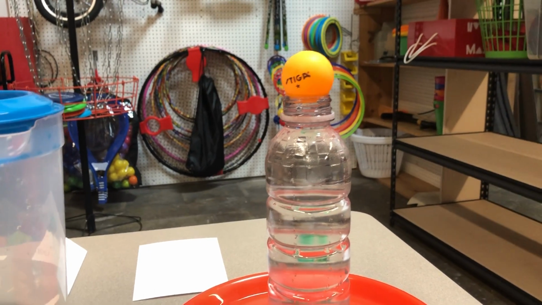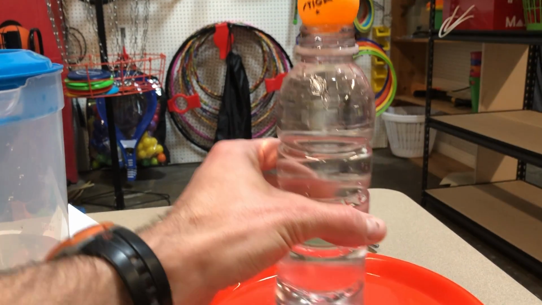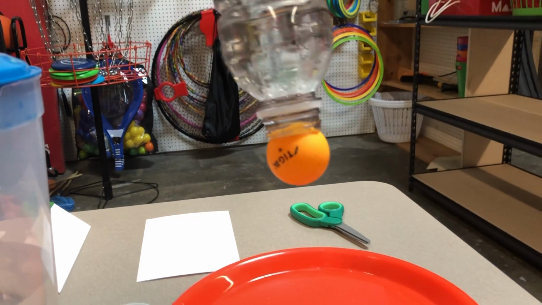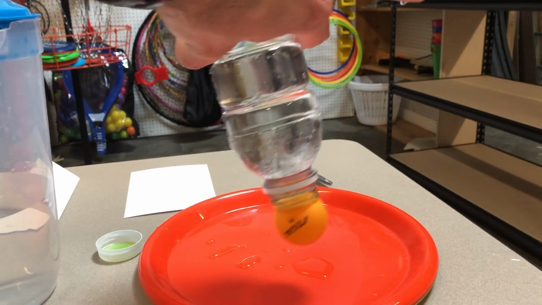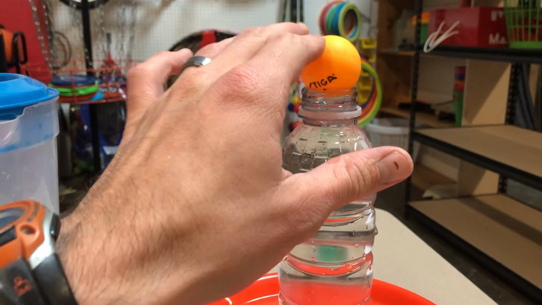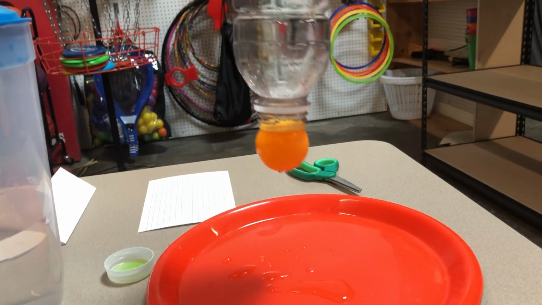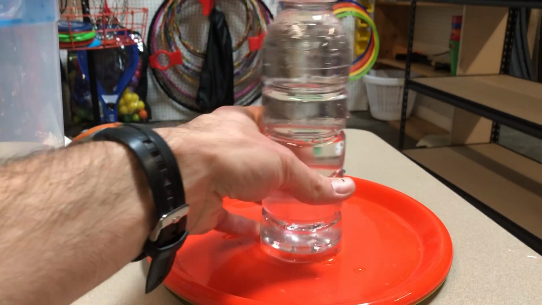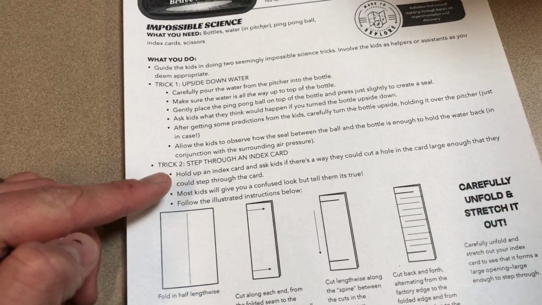Big whoop. Now ask the kids what they think will happen if you flip the bottle upside down. If it works out right, you can flip it upside down, and the ping pong ball prevents the water from spilling out. It forms a nice little seal, and the surrounding air pressure prevents the water from flipping over. You can even spin that ping pong ball and do it again, and it works just beautifully. Make sure that you flip the bottle over the plate or over the pitcher of water, just in case it spills.